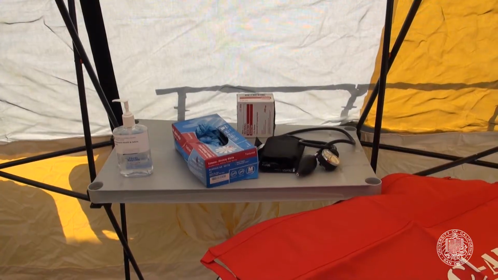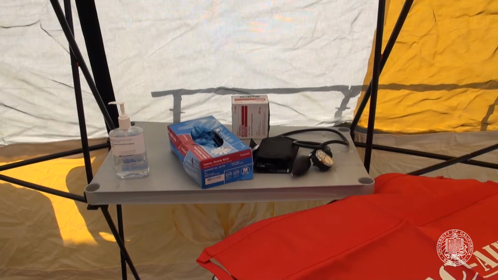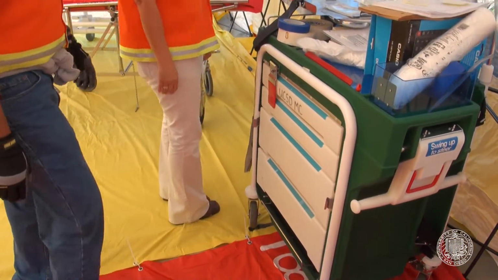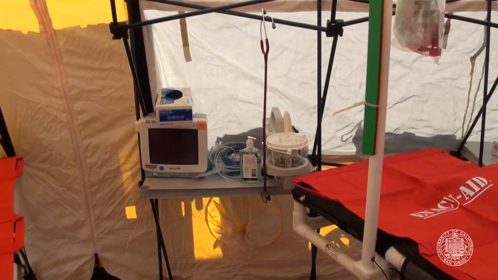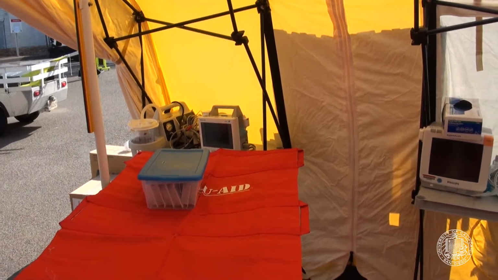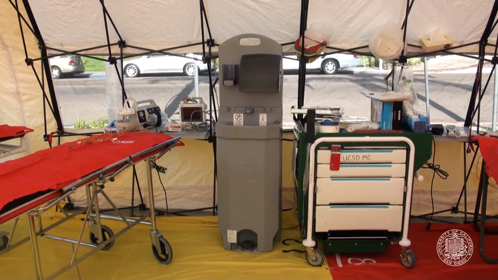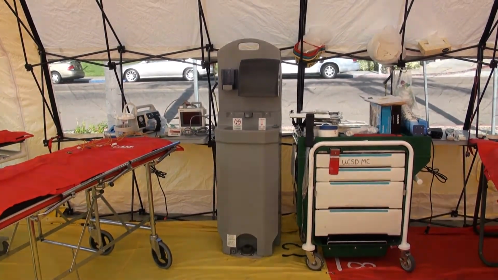So again, we have our PPE and we have our hand gel for in between patient contact and use, and our hand wash station for any visibly soiled hands. So again, our number one priority to prevent the spread of infection is hand hygiene, and there's our hand wash station.